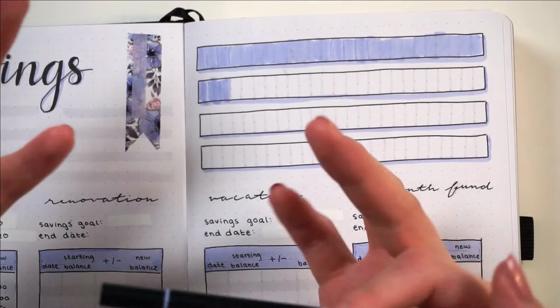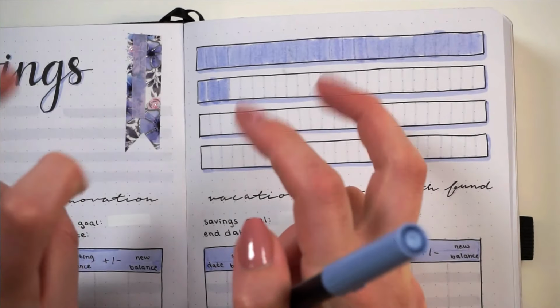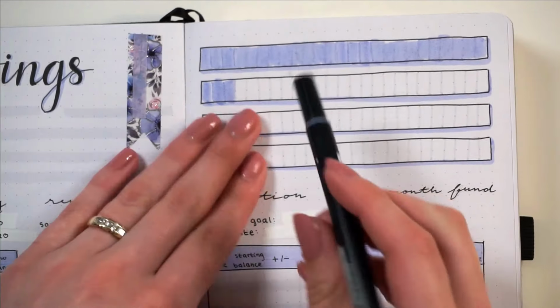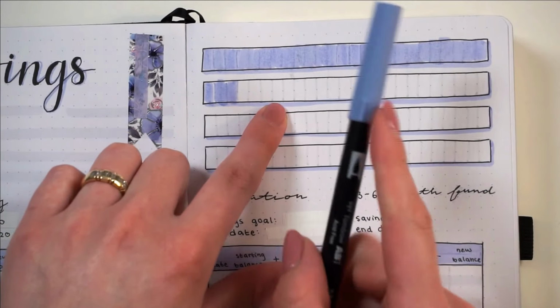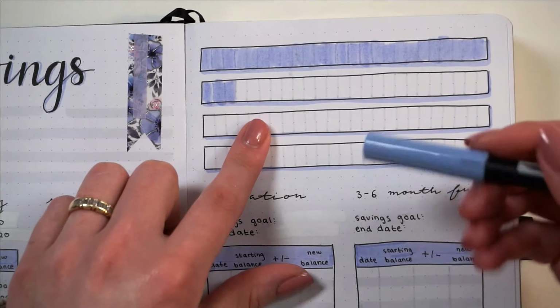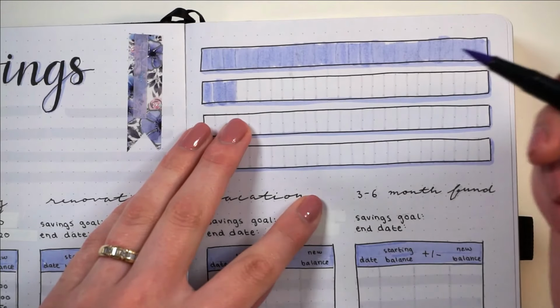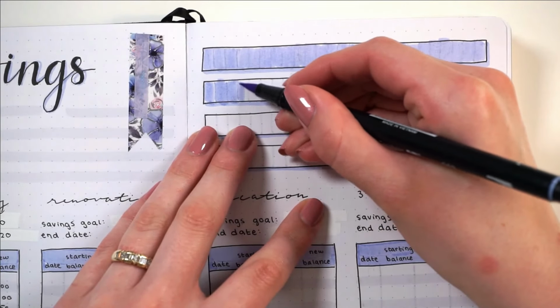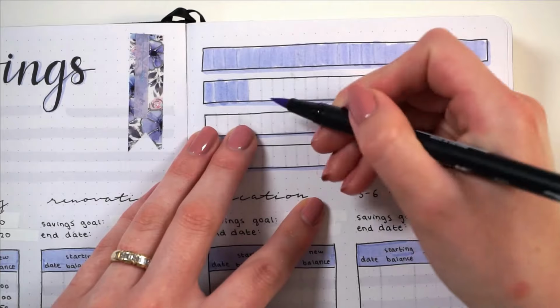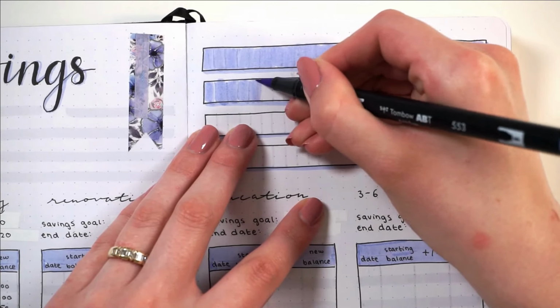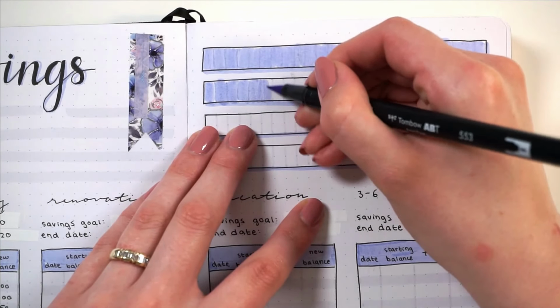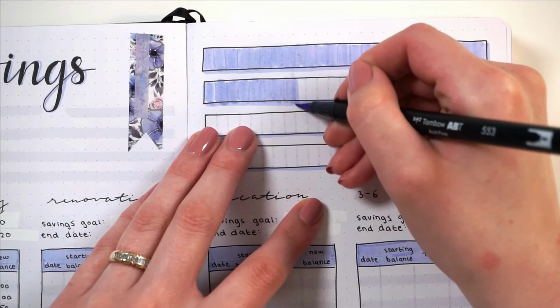I thought it was fun to do a kind of road to $10,000 type thing, which means that each and every one of these boxes would be worth $100. So as you're saving $100, you can color one of these in, and then you save another $100, and you color another in, and then you save another $200, $300, $400.